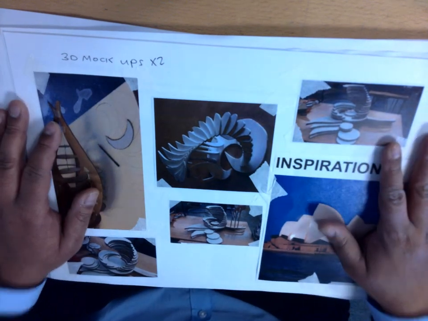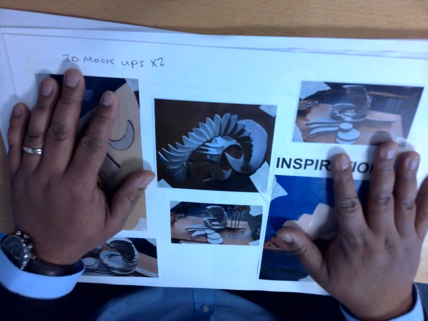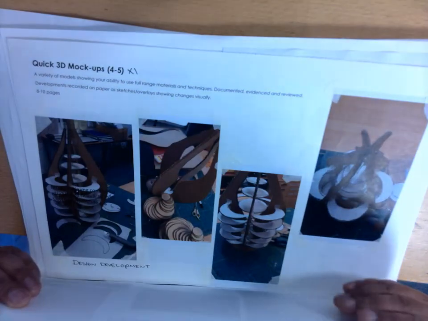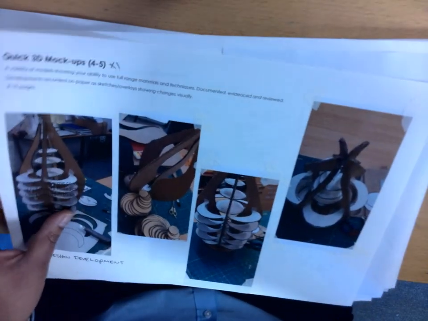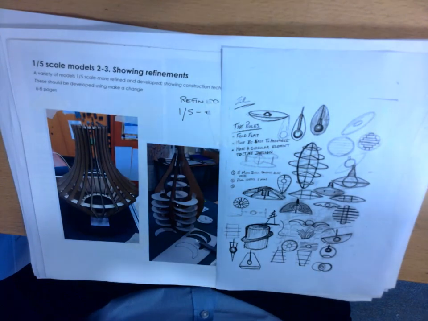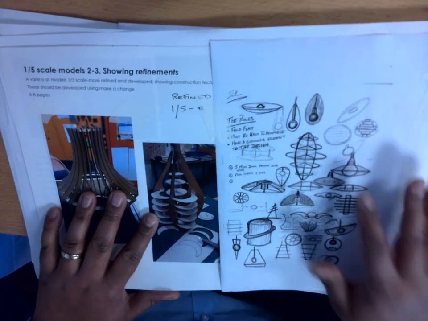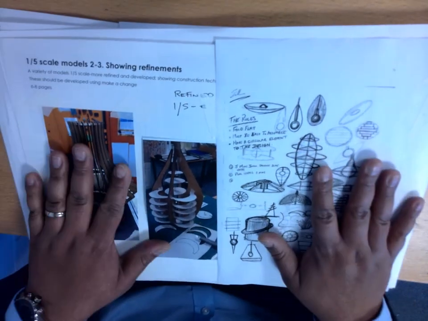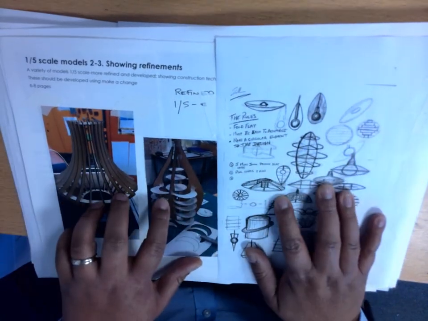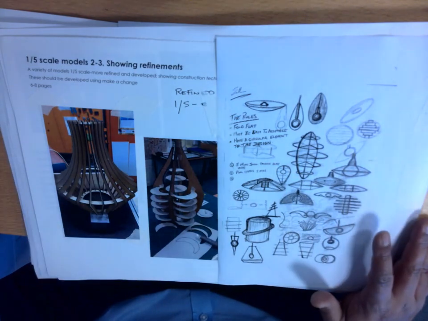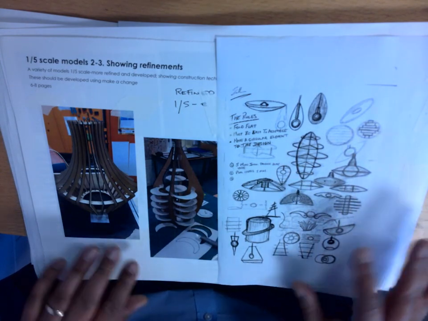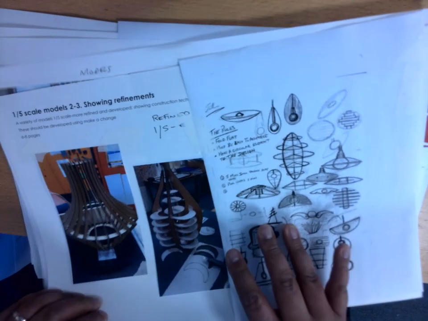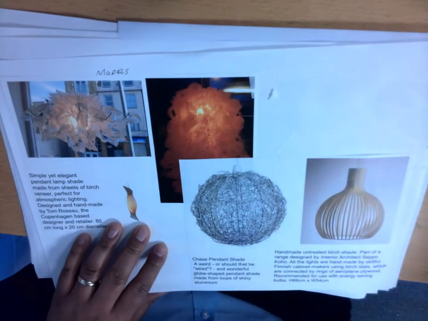We're now on to models. 3D mock-ups. Yeah, so different ideas based off your Scamper. So I've got a couple of ideas here, and then I've got some refinements of an idea. This is more of a refined idea, sketching out some possible refinements, looking at construction techniques, and a bit more of a detailed idea.